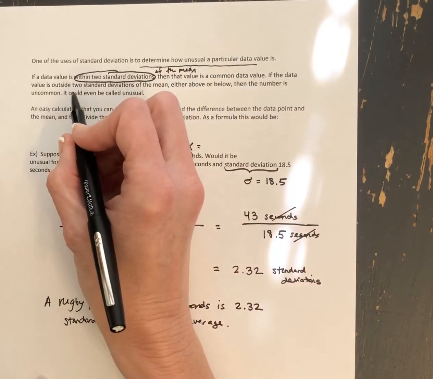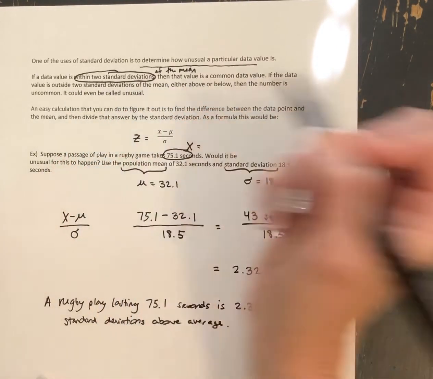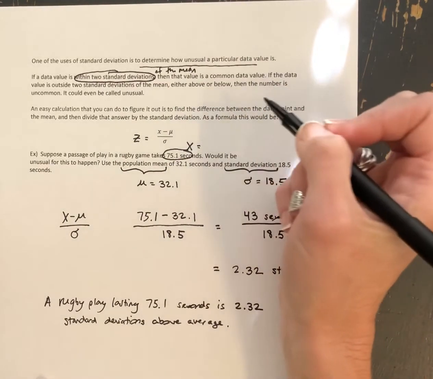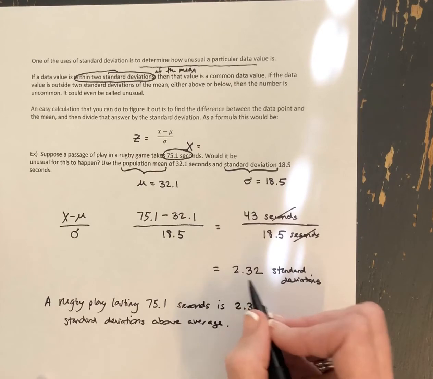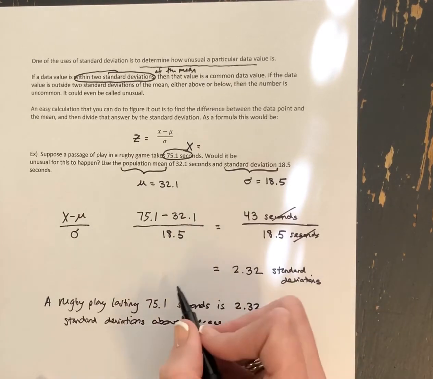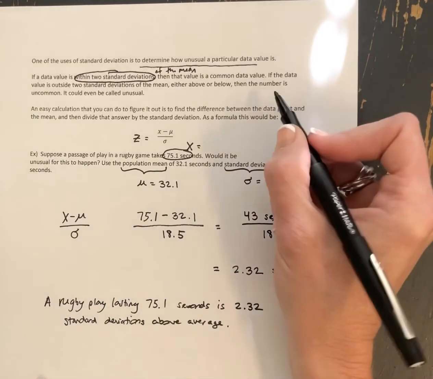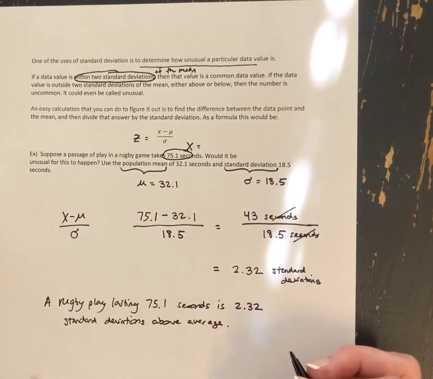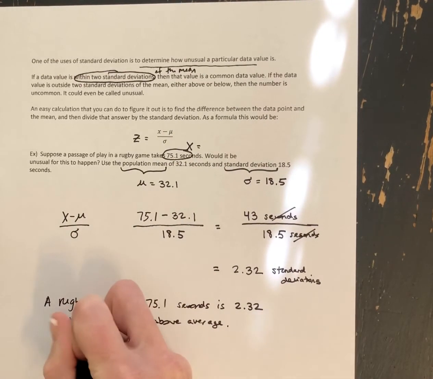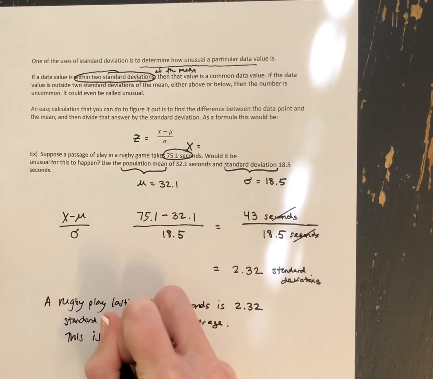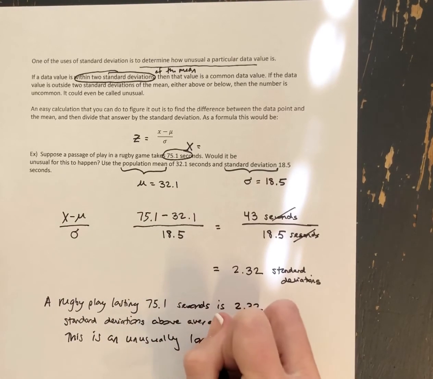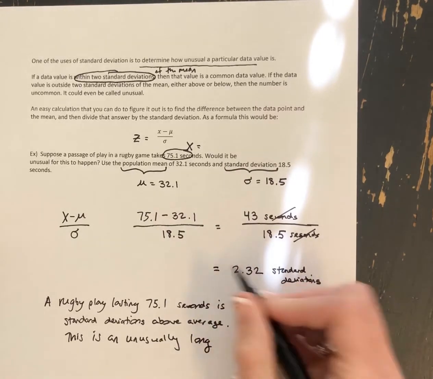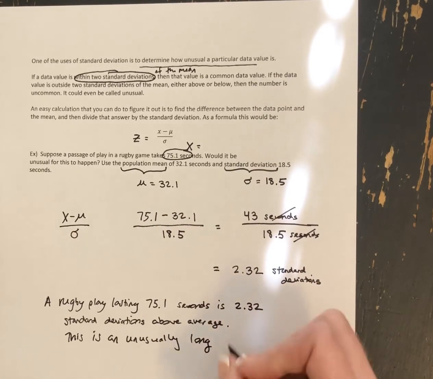But if it is more than 2 standard deviations away from the mean, either above or below, so either a positive or a negative value here, that's 2 or greater, or -2 or smaller, then we would say it was uncommon or unusual. So in this case, we would say this is an unusually long play, because it was above average.